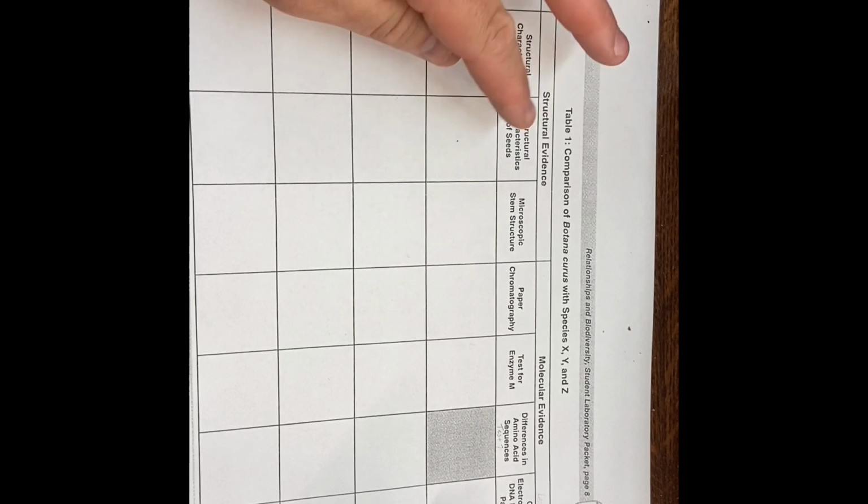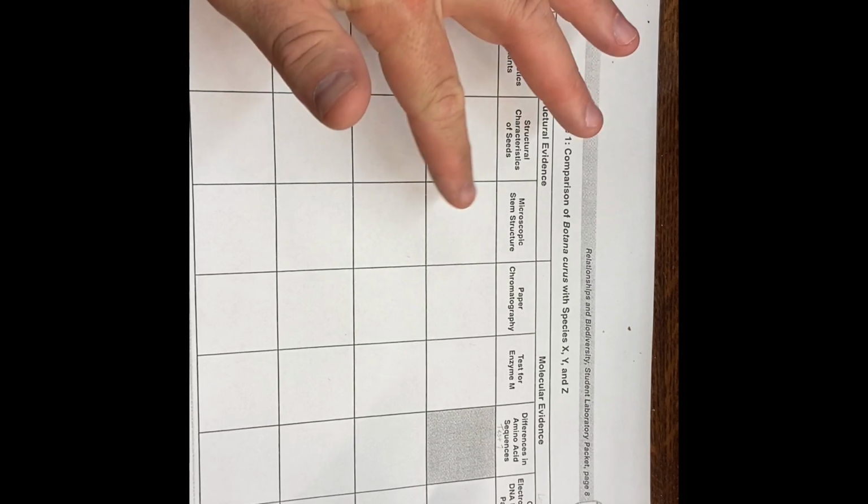This is your final table. It's odd that it's the final table and it says table 1. However, there are 2 different types of evidence once again. Structural evidence, things you can see with your eyes, the structural characteristics of the plants, the seeds, and the microscopic stem structure. Then there's molecular evidence, the stuff that isn't quite as apparent when you look at it, doing the paper chromatography, the test for Enzyme M, the differences in amino acid sequences, and the gel electrophoresis banding.